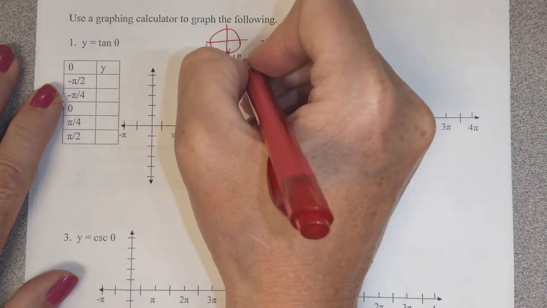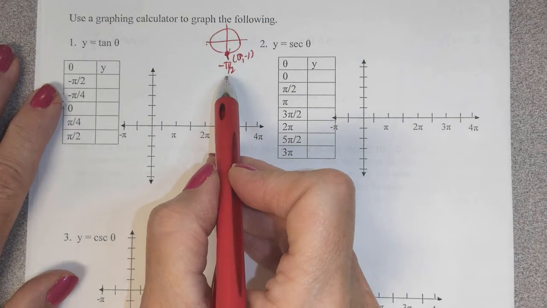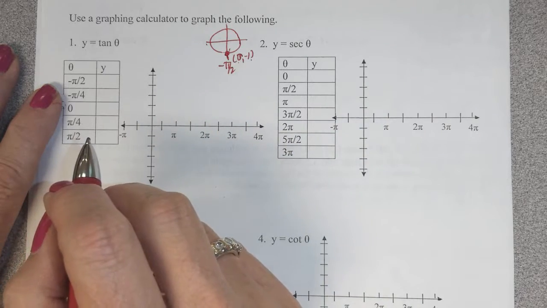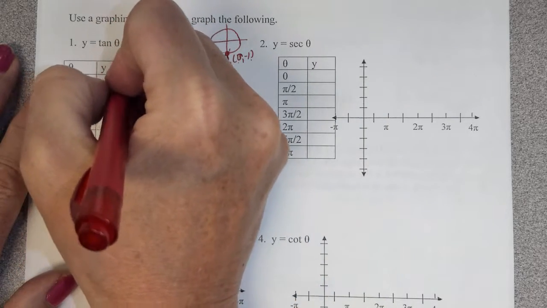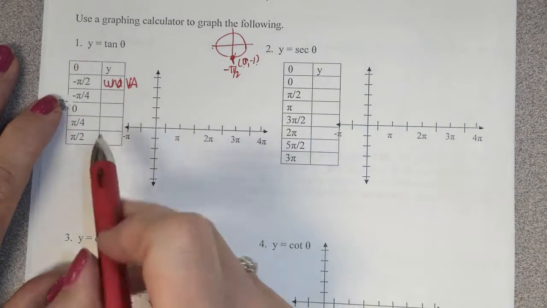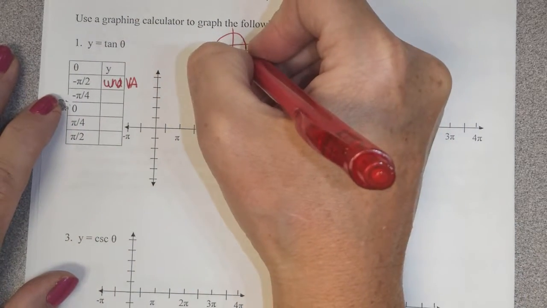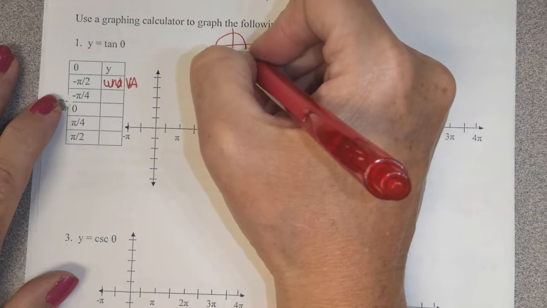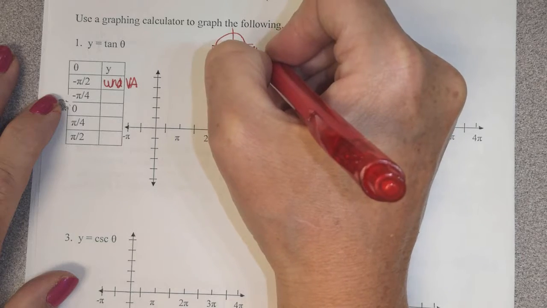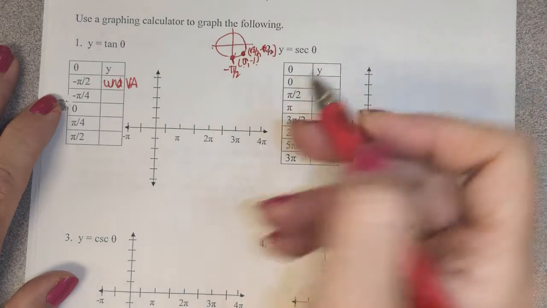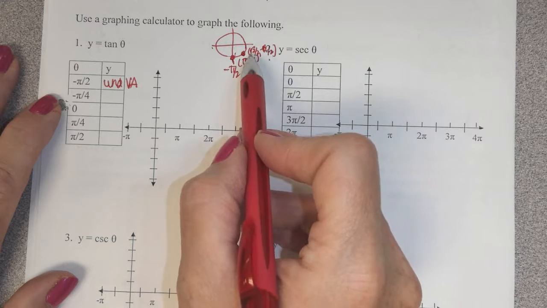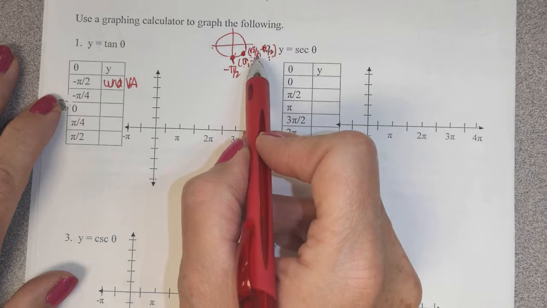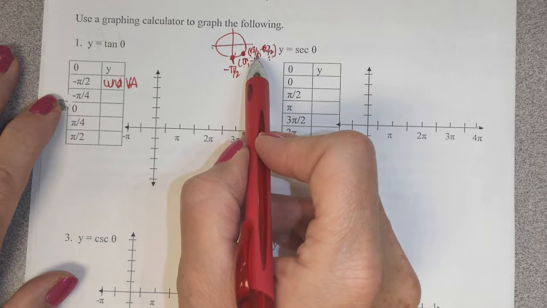0, negative 1. So the tangent then at negative pi over 2 is going to be y over x. So what's that going to be? Undefined. If y over x is undefined, we get a vertical asymptote. At negative pi over 4, that's right here. On the unit circle, that point would be radical 2 over 2, negative radical 2 over 2. So what's y over x going to be there then? If I do negative radical 2 over 2 divided by positive radical 2 over 2, negative 1.